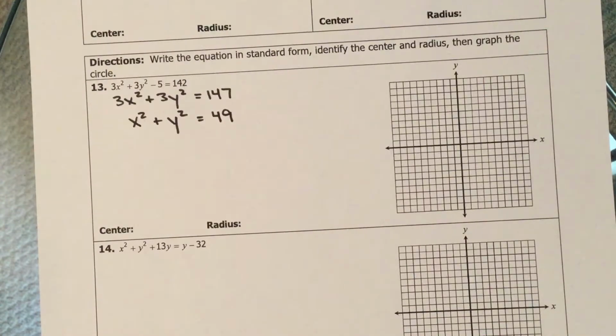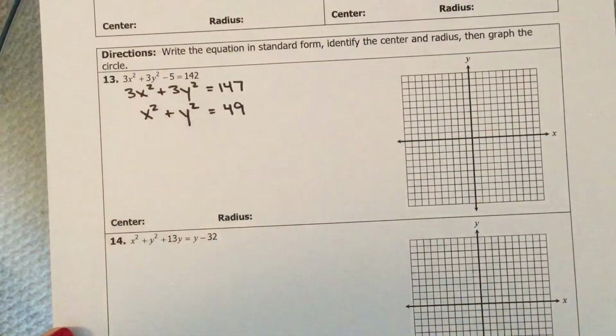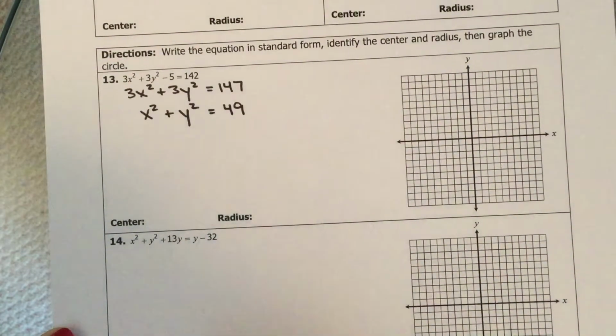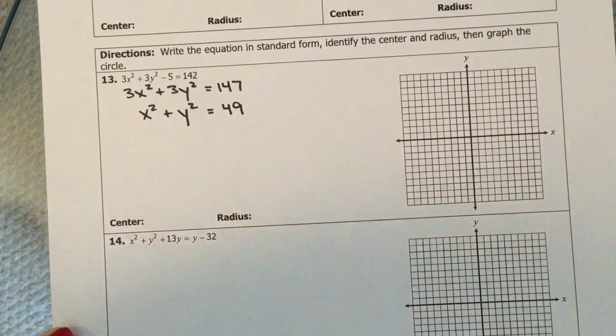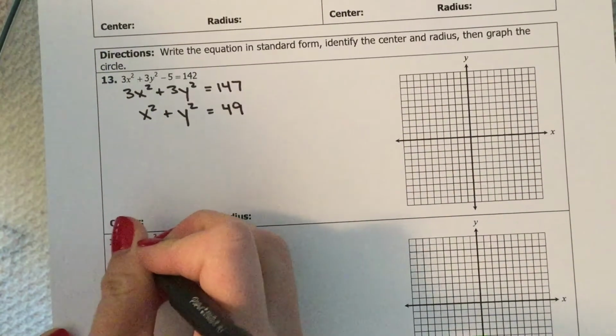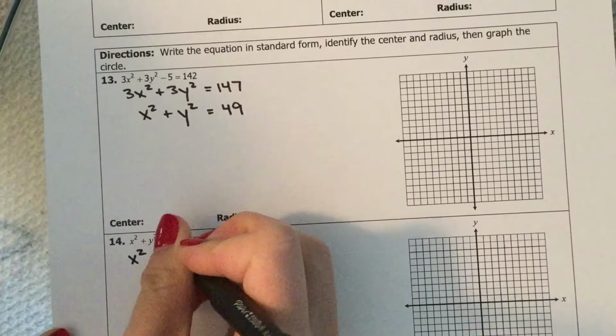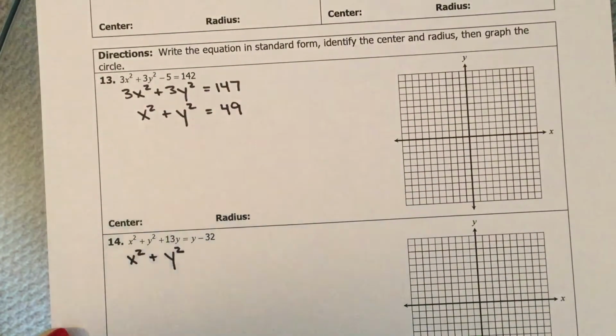With 14 and 15, you're going to have to do a little bit more work, do some of the completing the square steps in order to get this in its standard form. So let me make sure that you see me do that. Let's do number 14. Sorry, as soon as I started this, I didn't realize we wouldn't have to do completing the square. So this one, let's start by getting everything related to x and y on the left, the constant on the right.